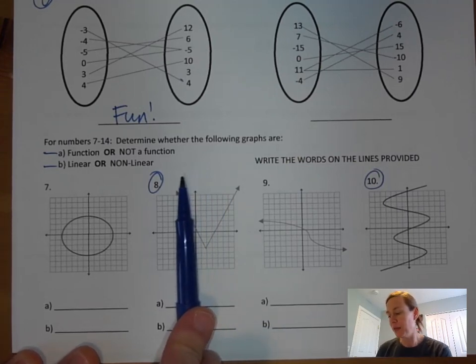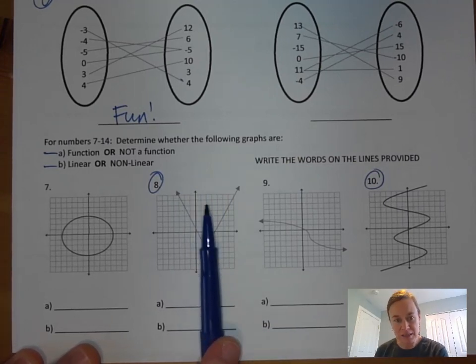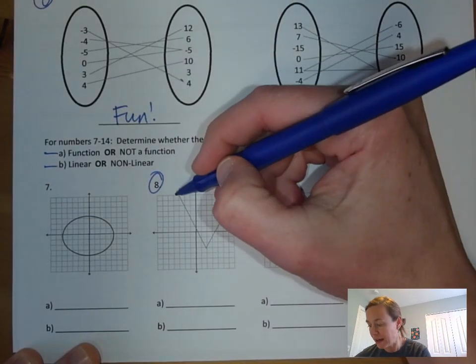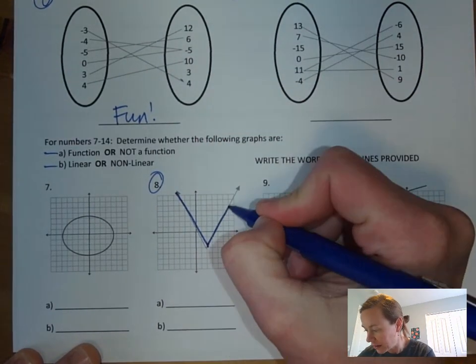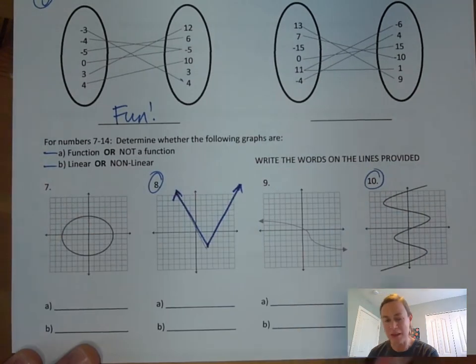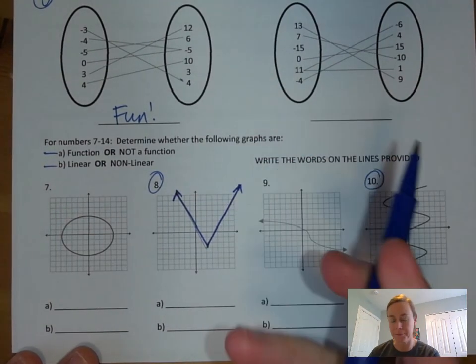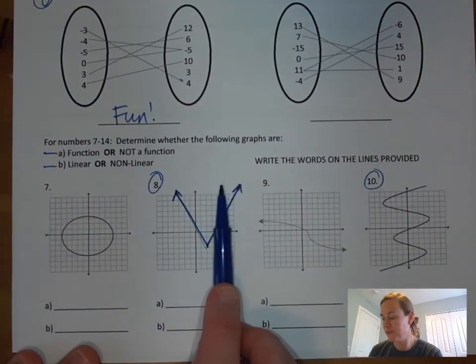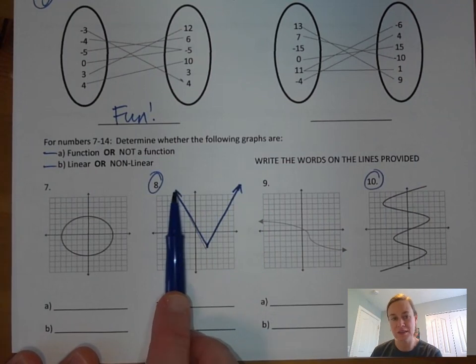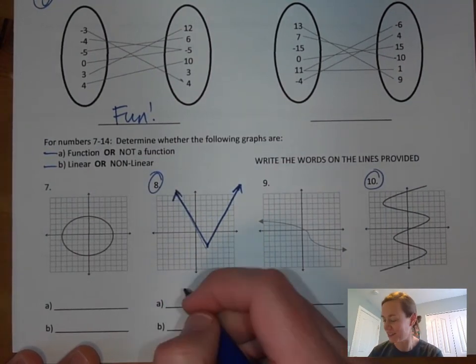Now, no matter where I put my pen on this graph, how many times is it crossing the graph? And when I say the graph, I mean this part of it right here, okay? I'm not talking about the grid or the axes. I'm just talking about that part. How many times am I crossing the graph? No matter where I put it, I only cross it once. So it is a function.